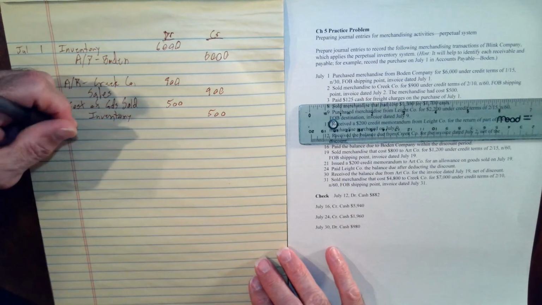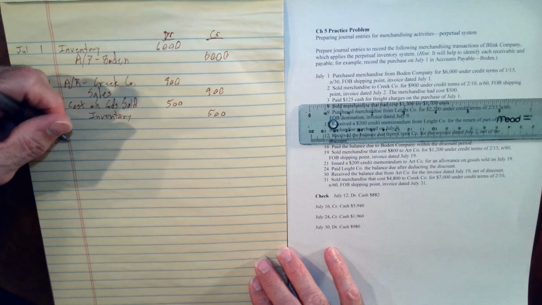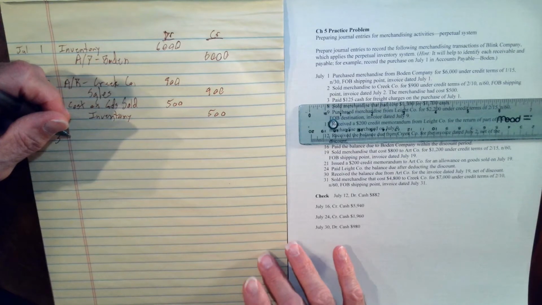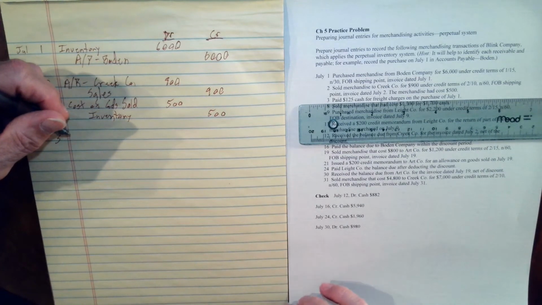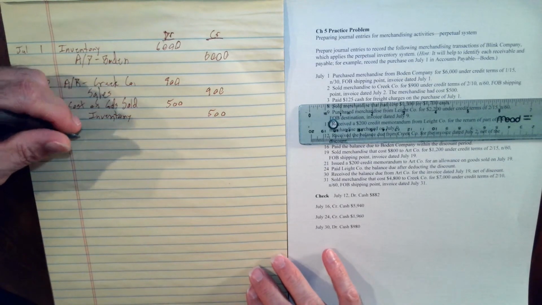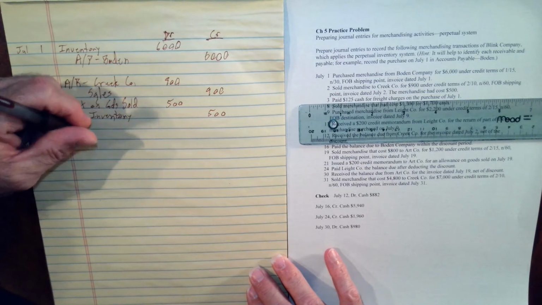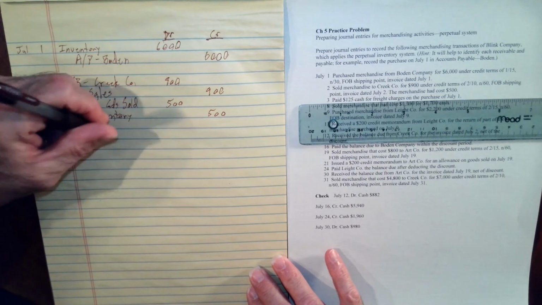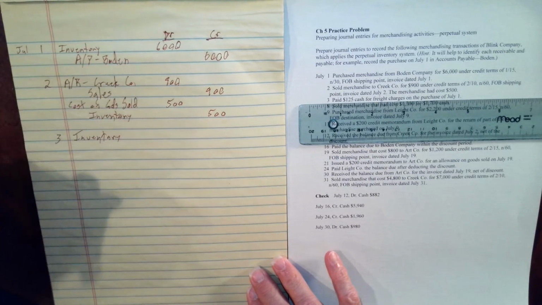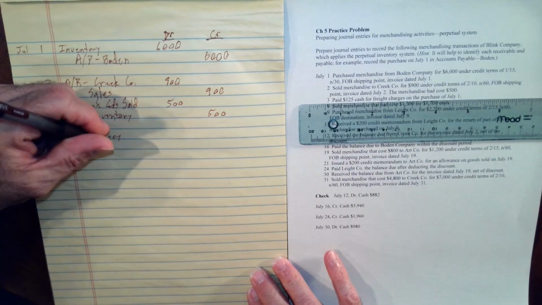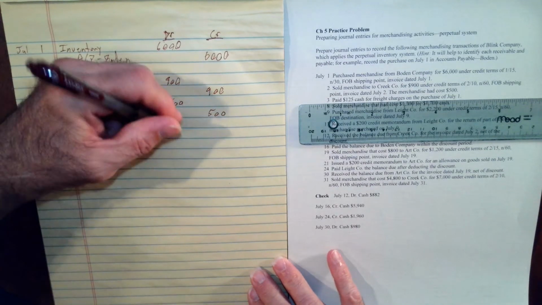I'm going to debit merchandise inventory, because on anything that's a purchase, everything goes to merchandise inventory. Freight, insurance, discounts, allowances, all that stuff winds up hitting the inventory account. And I paid cash, so credit cash for $125.